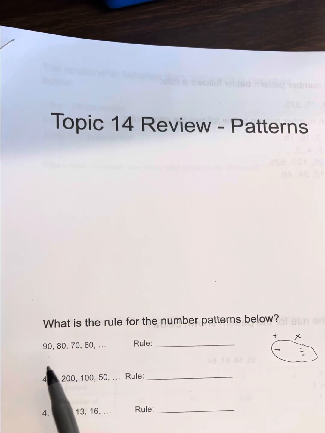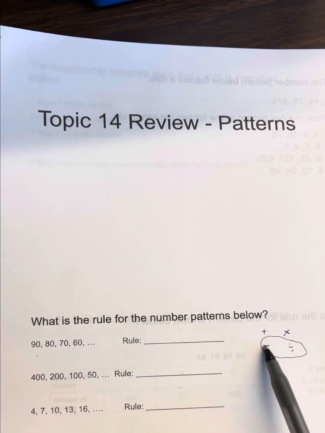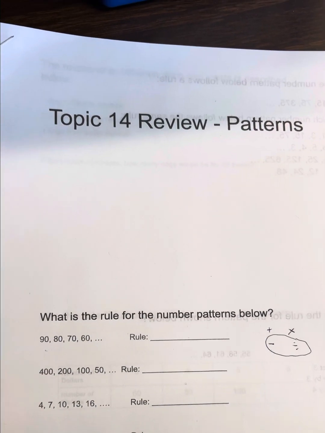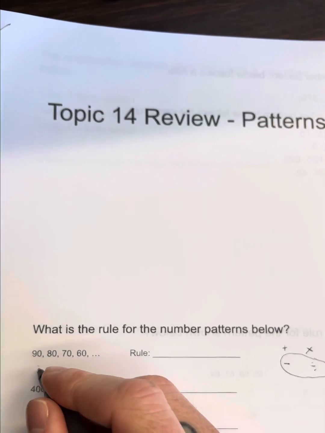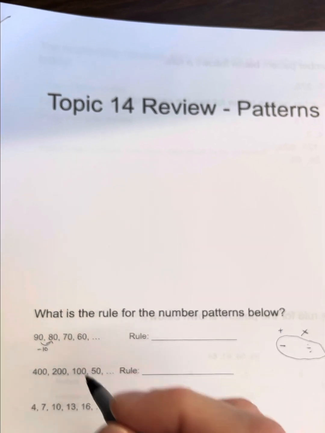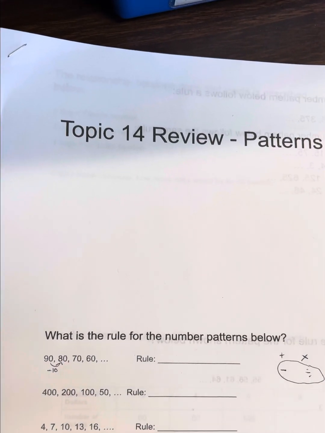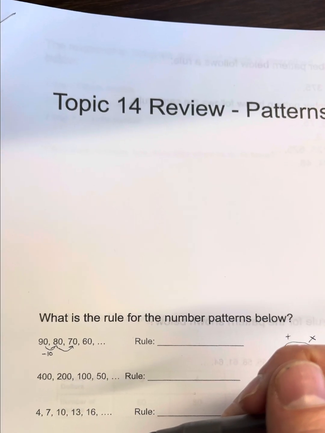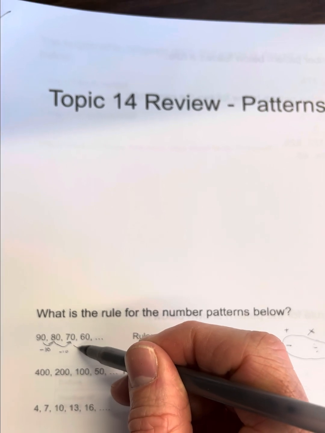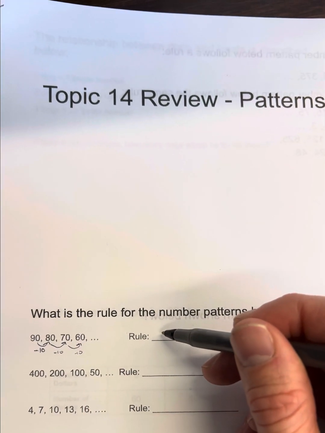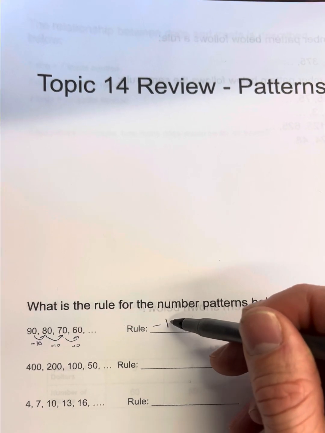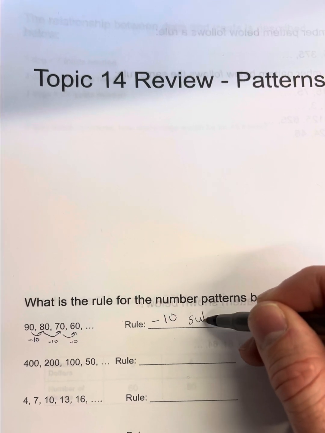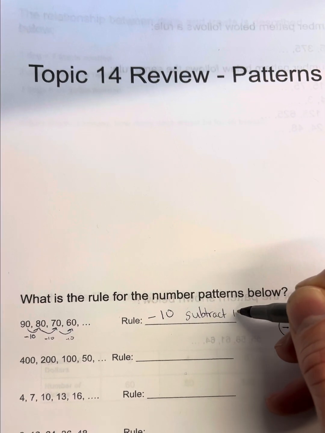I'm going to start by looking at the first one. I think addition and subtraction are easier, so I like to start there. How do I get from 90 to 80 with subtraction? I subtract 10. So I'm going to jot that down, and I'm like, okay, I think the rule might be minus 10. Next, I check. Is 80 minus 70 the same thing? It is. 70 minus 60 is also minus 10. So my rule is minus 10. Really, we should be writing this in a word. So the rule is subtract 10.